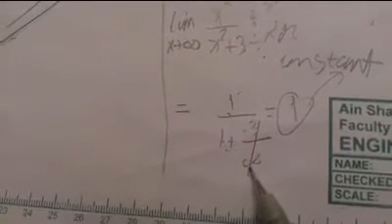Here we get that after division by x power 2 in the numerator and the denominator, it will be 1 over 1 plus 3 over infinity, because x squared equals infinity as x tends to infinity. So the value will be equal to 1, which is a constant.